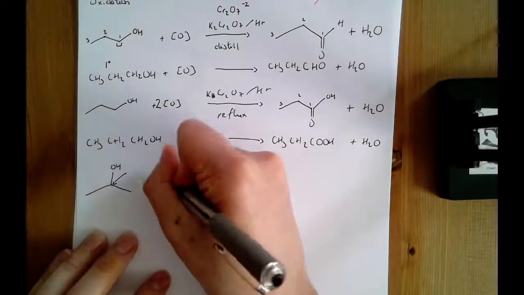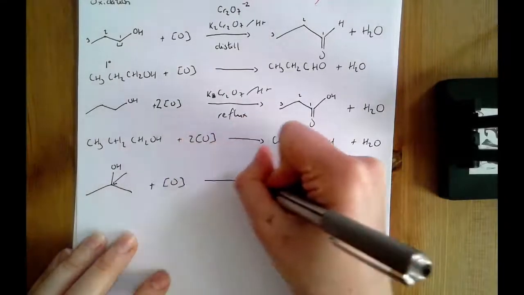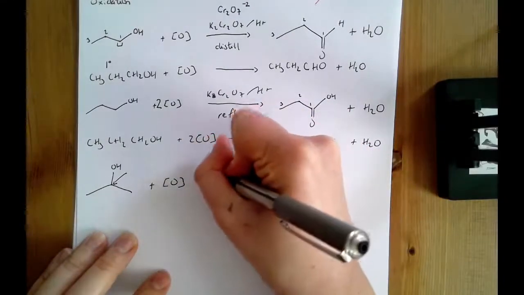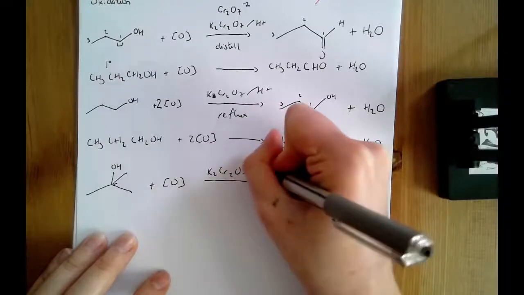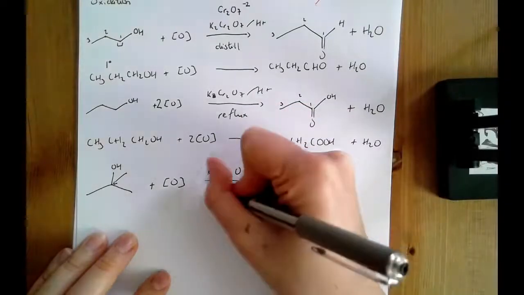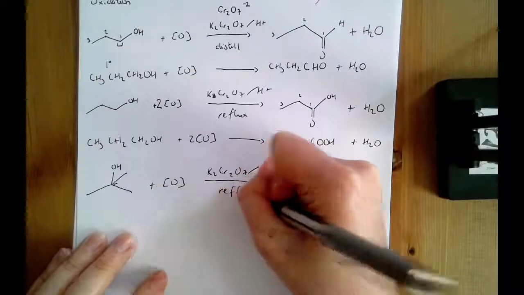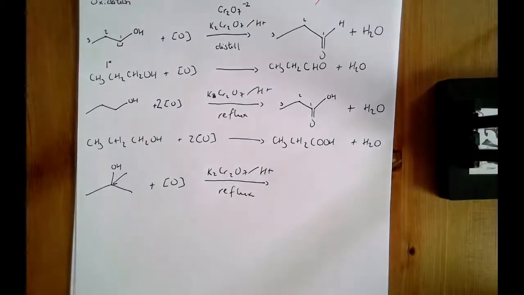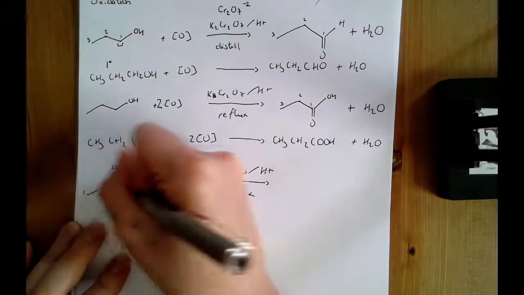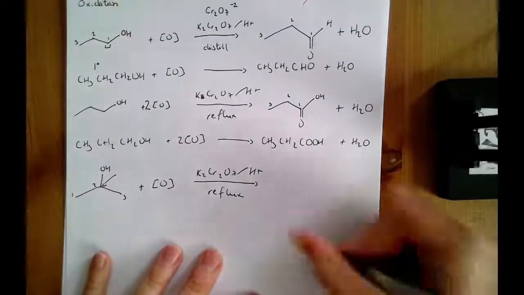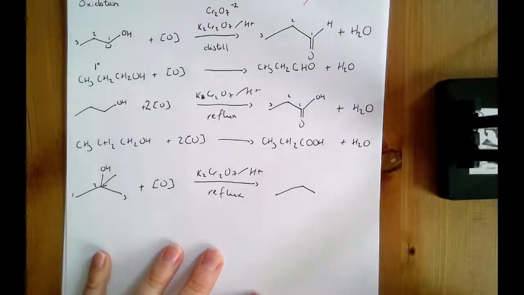I'm going to oxidize my secondary alcohol using exactly the same reagent as I have above, potassium dichromate in the presence of an acid. And with secondary alcohols, we always use reflux, and with secondary alcohols, we always produce ketones. So again, I've got 1, 2, 3 carbons in my reactant. I want 3 carbons in my product.